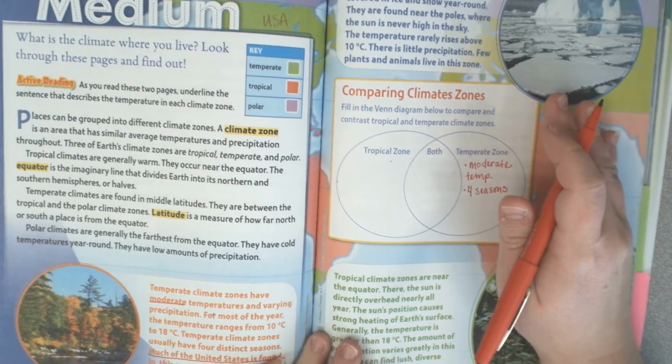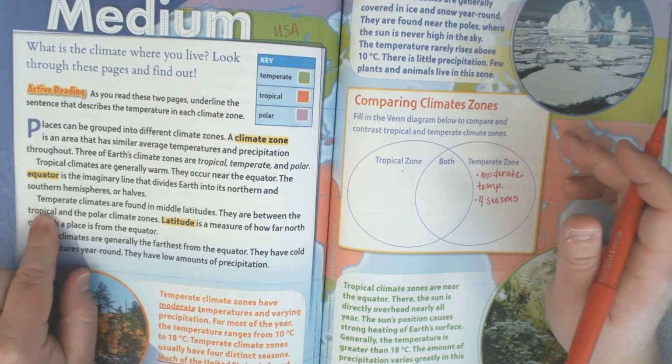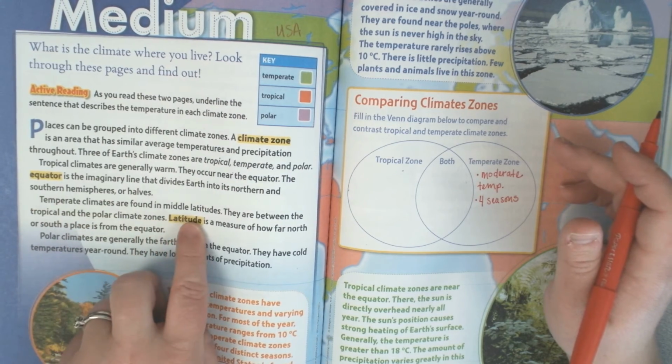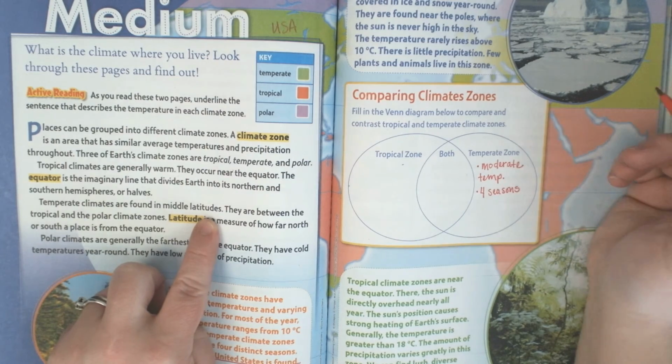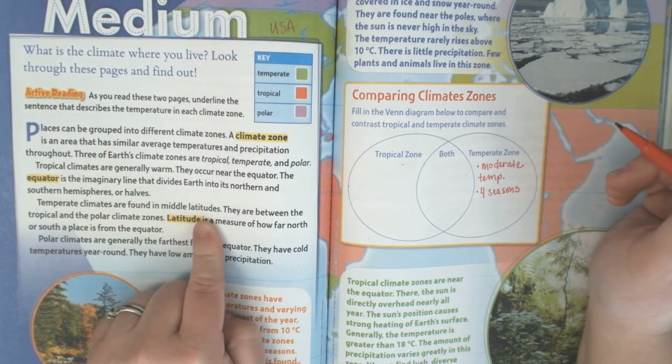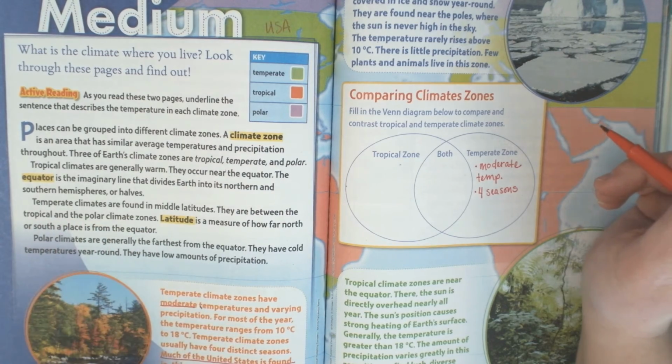Let's look back over here and see what it says. Temperate climates are found in the middle latitudes. Okay, so they're in the middle part. They are between the tropical and polar climate zones. We could put that.